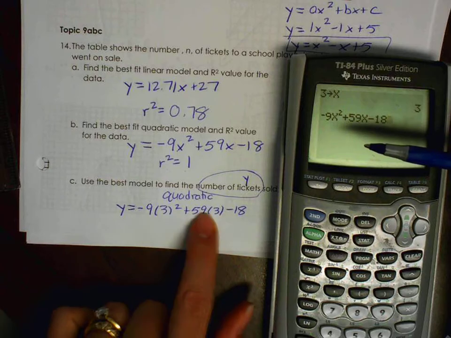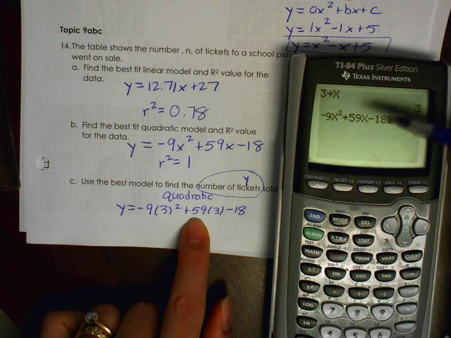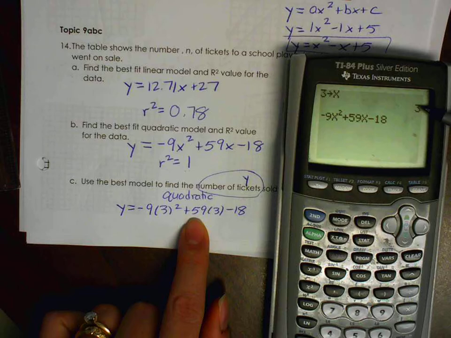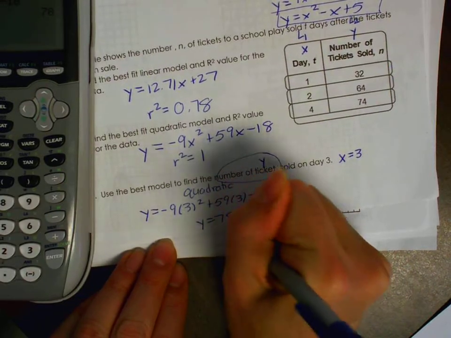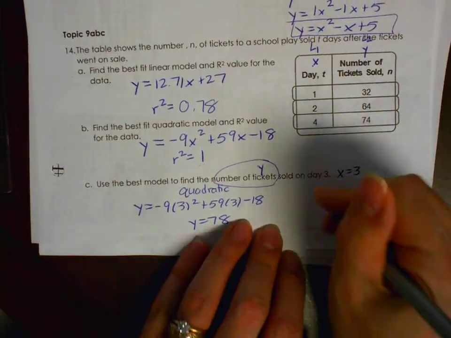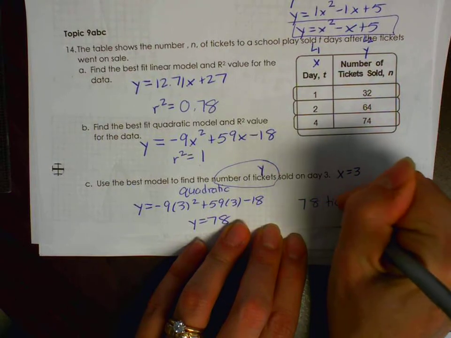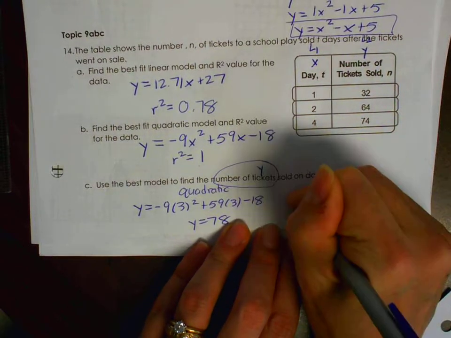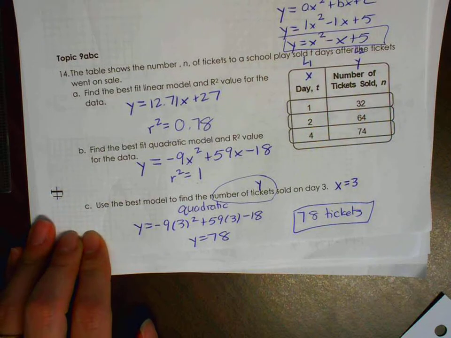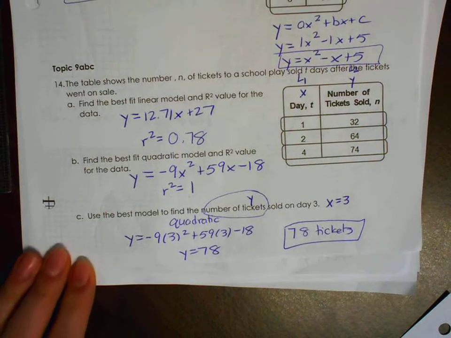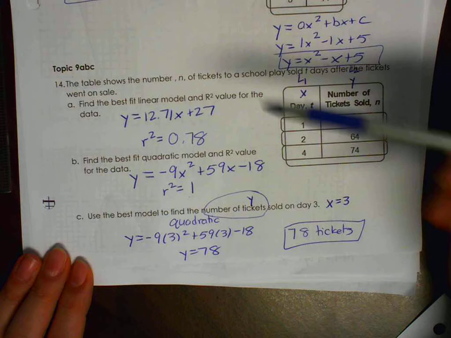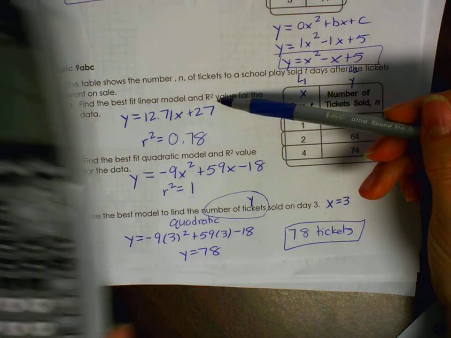And again, it's the same thing that is going on down here on paper. It's just that up here, my calculator knows it's going to put 3 in for x. Down here, I did it myself by hand. When I do this, I get 78. That means there will be 78 tickets sold on day 3. And again, because it is a word problem, you should answer in words. So it's asking how many tickets. You say 78 tickets.